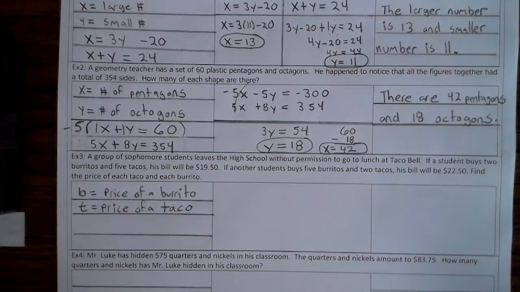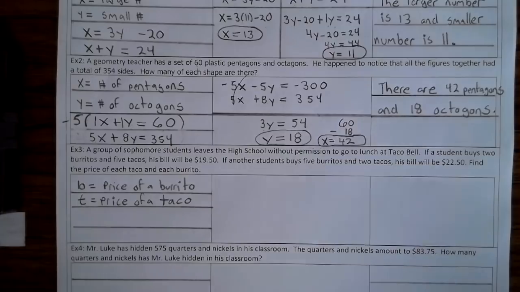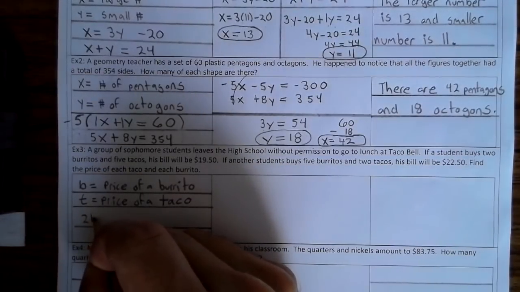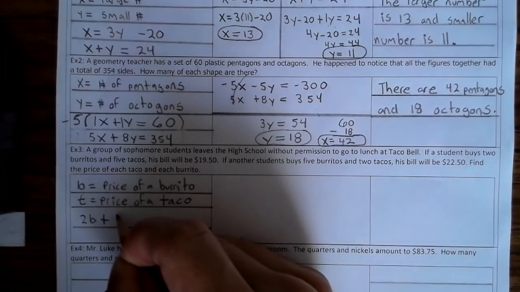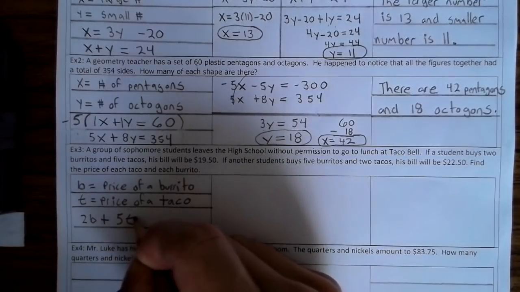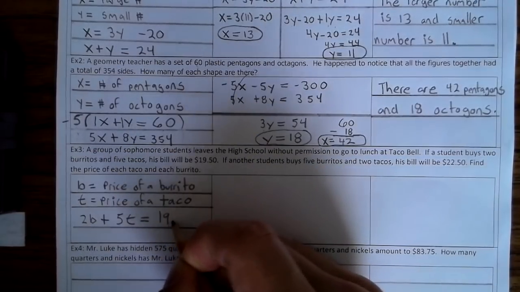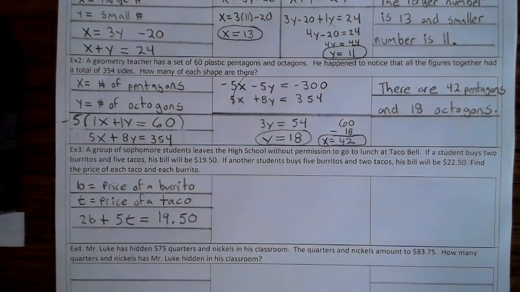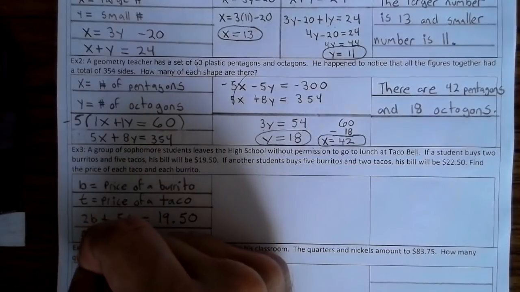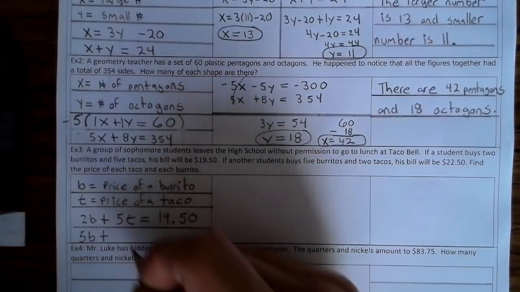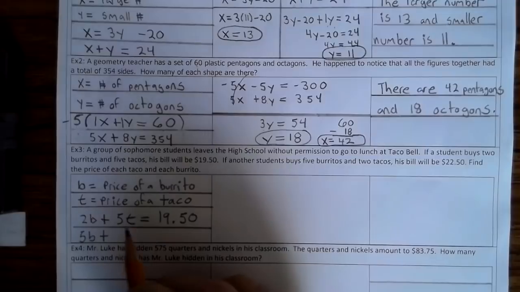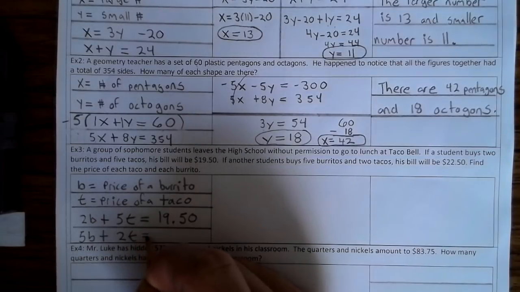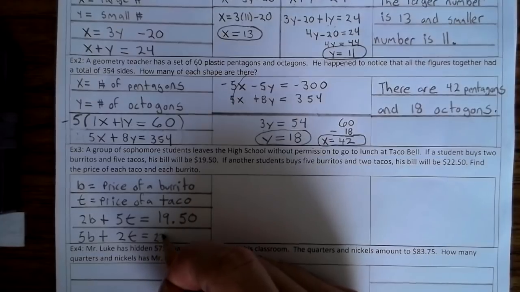All right. Next thing is we're going to write our equation. So we know that the first student buys 2 burritos, so it's 2B plus 5 tacos, so 5T, and that's a total of $19.50. Now, if another student buys 5 burritos, so it's 5 burritos plus 2 tacos equals $22.50.